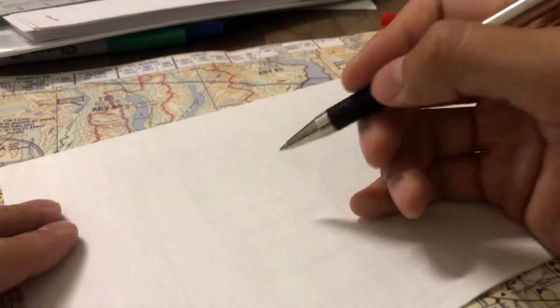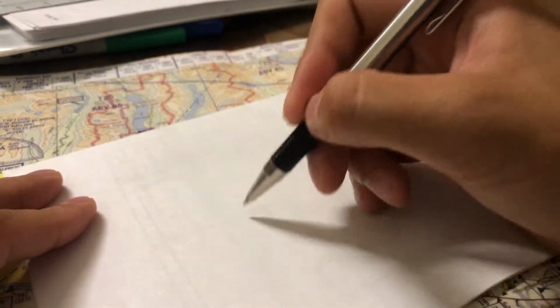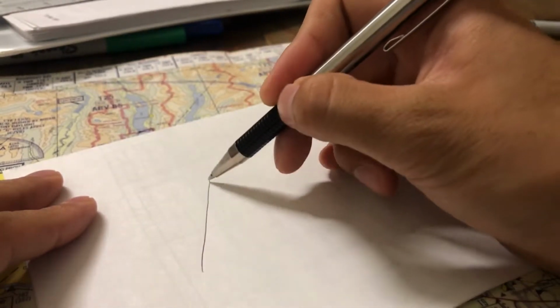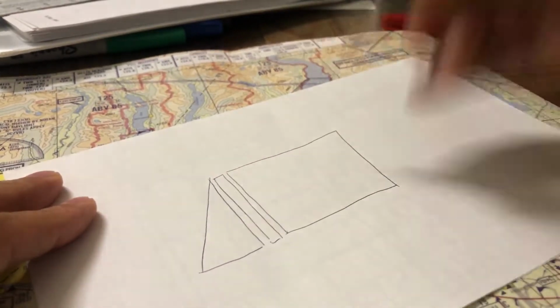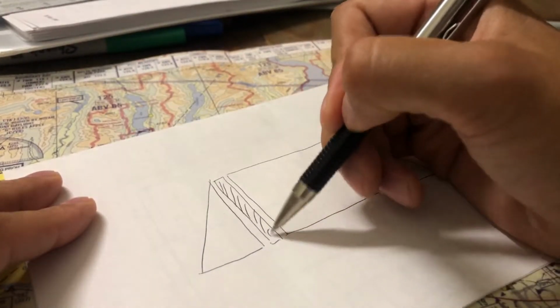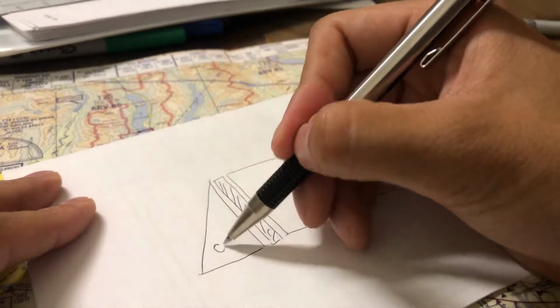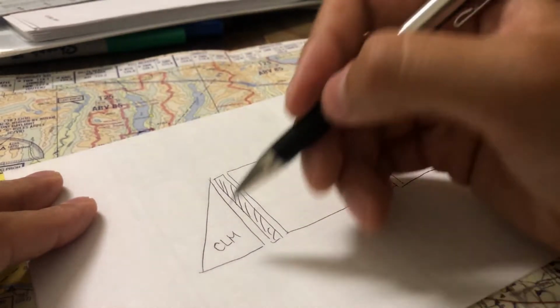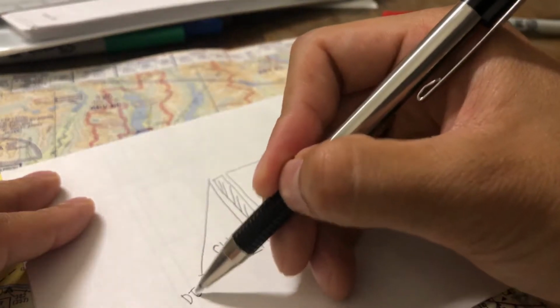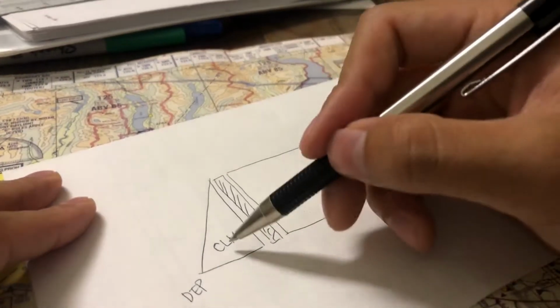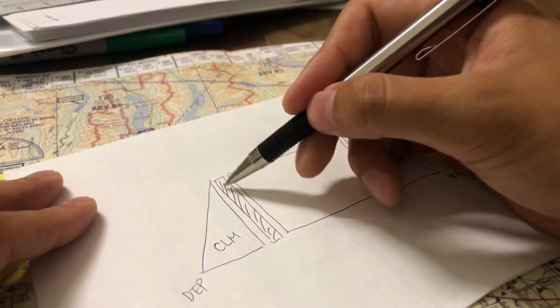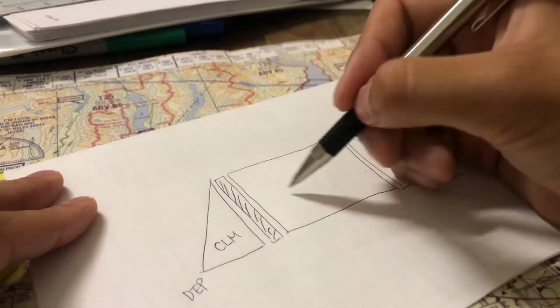To understand navigation easily, we can think of it this way. So let's try to visualize the planning. Okay, so this will be the climb. Of course, this is going to be departure and arrival to destination. This will be climb, and we're going to keep this spot blank.